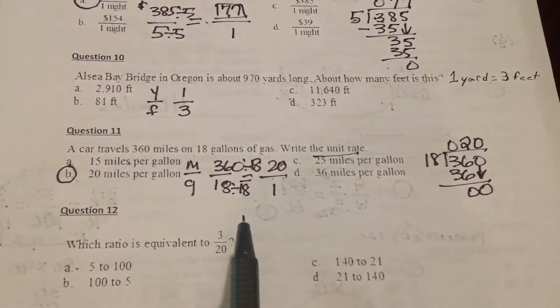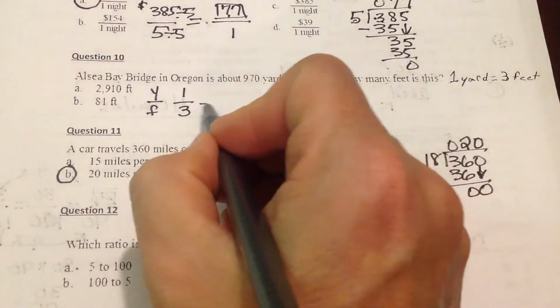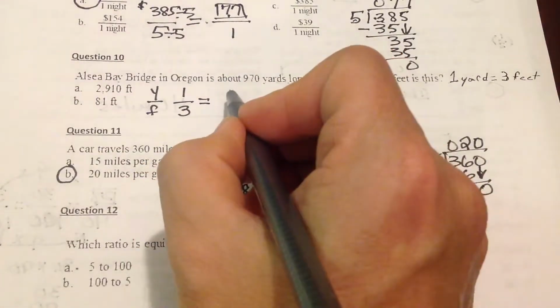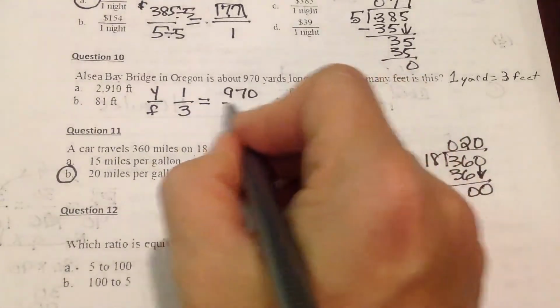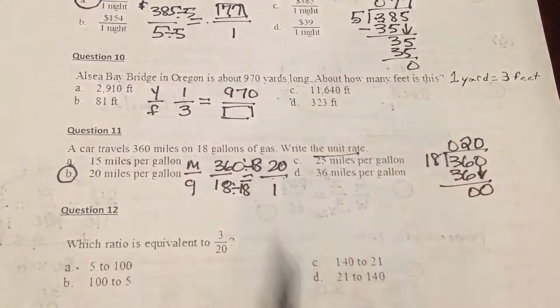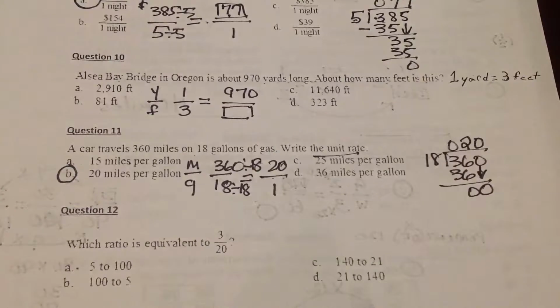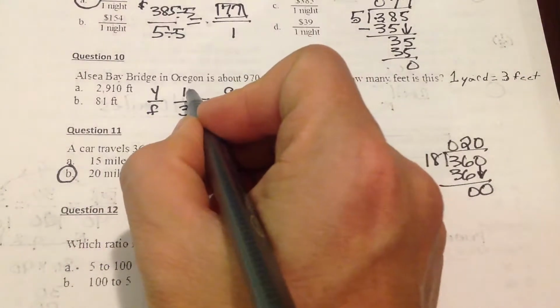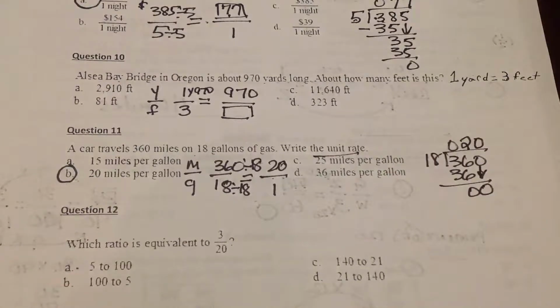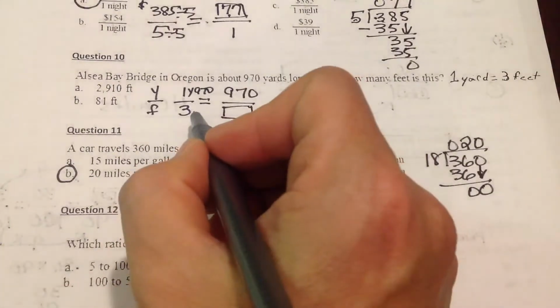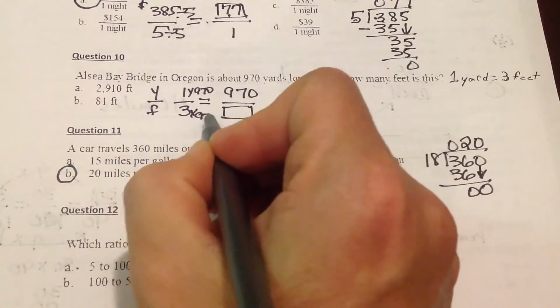How many feet is this? Well, I'm going to put the 970 where the yards go, and they want to know how many feet. I'm going to multiply the numerator by 970. Whatever I do to the numerator, I must do to the denominator.